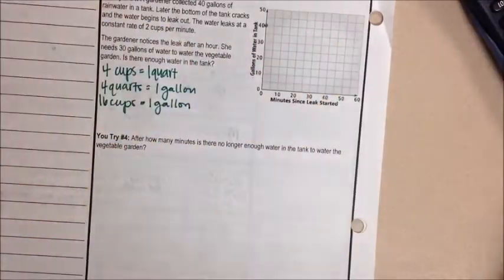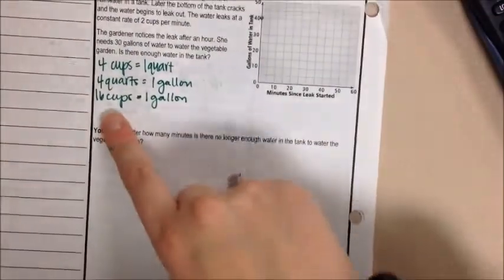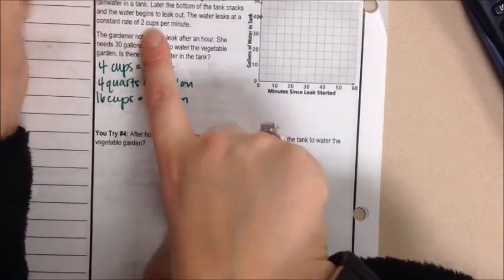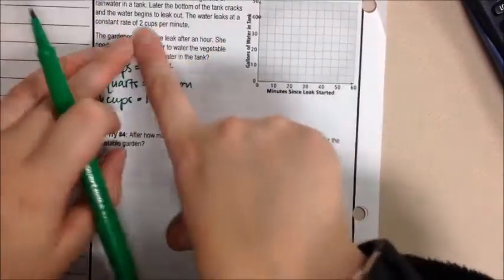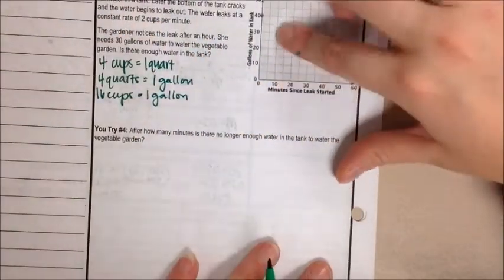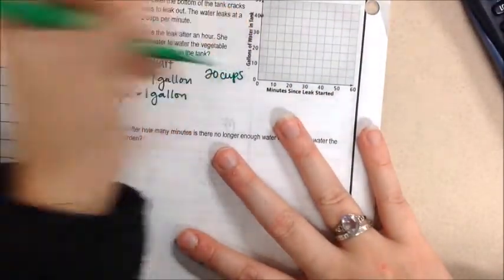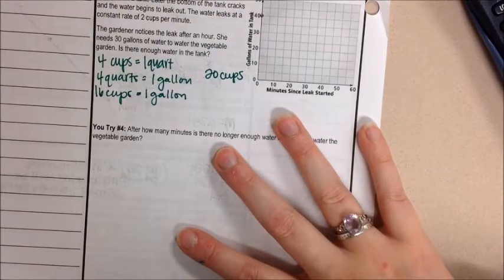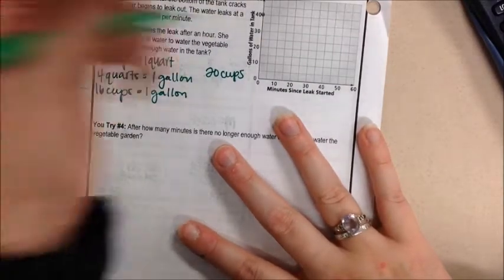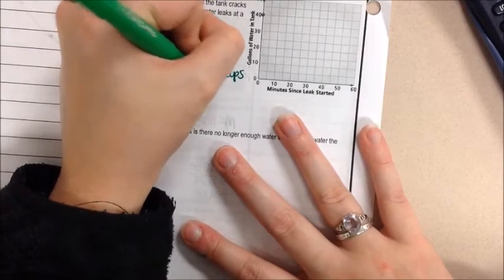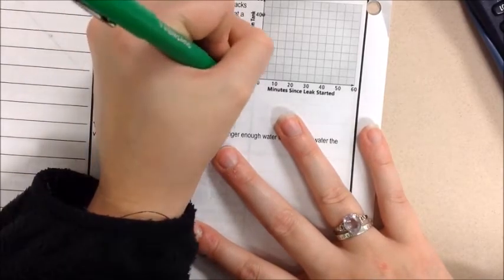Okay, so that means that if it's leaking out 2 cups per minute, after 10 minutes, that would be 20 cups. Okay. And then after 20 minutes, that would be 40 cups.